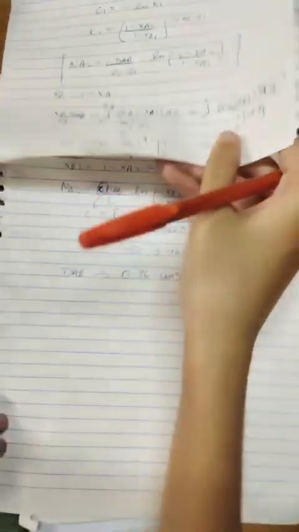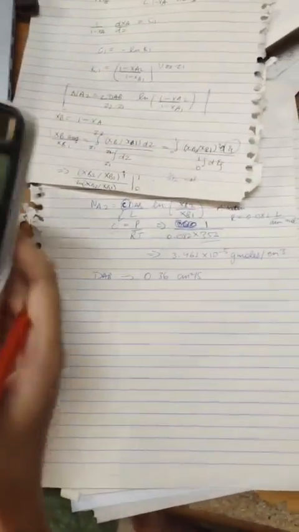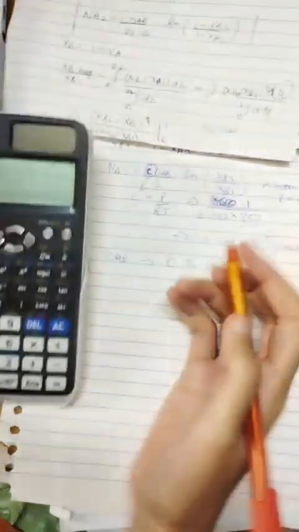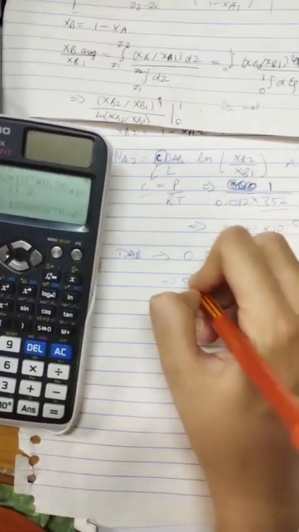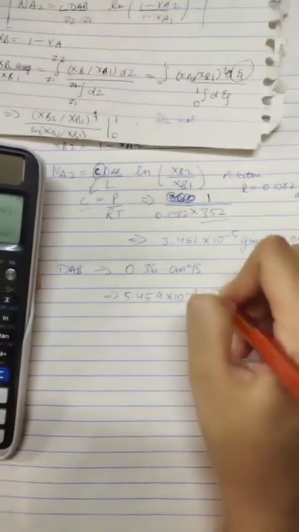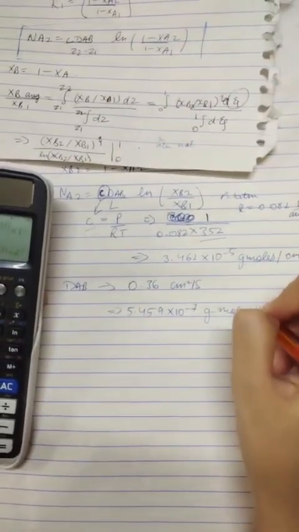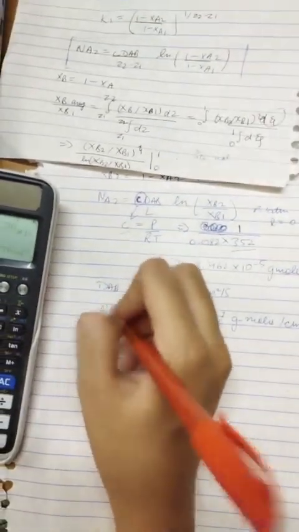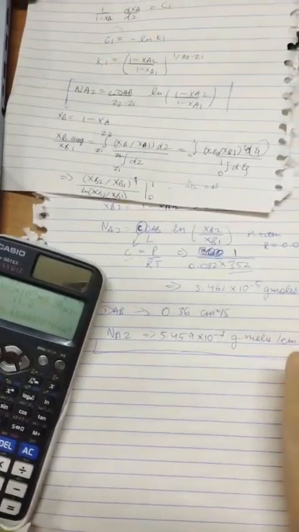Putting the values in the calculator, we get NAZ equal to 5.459 into 10 to the power minus 7 gram moles per centimeter square second. So we got our NAZ and hence solved our question.